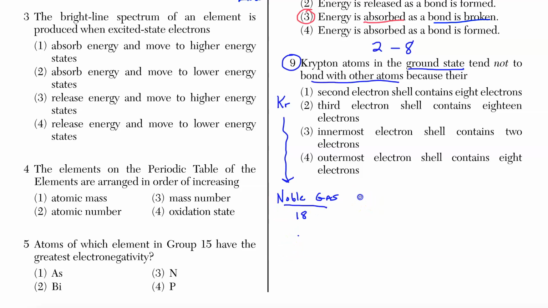Well, they have stable, which means low energy, electron configurations, which means their outermost shells usually are filled or have the 8 electrons, or the octet rule has been satisfied. So, what are we talking about? Well, when we talk about bonding, we're talking about the outermost electrons.